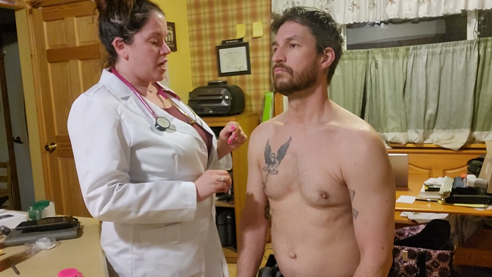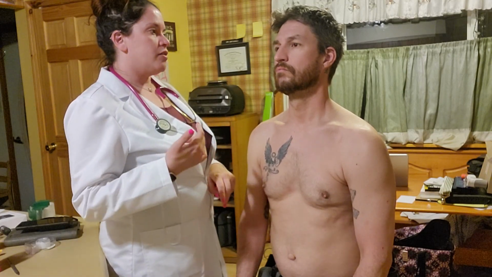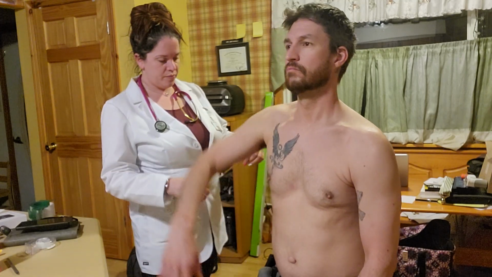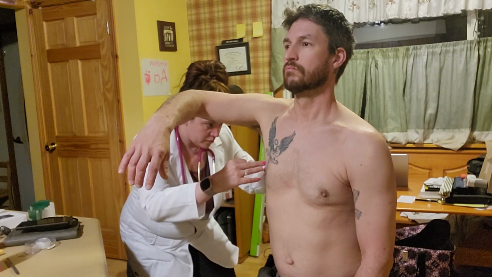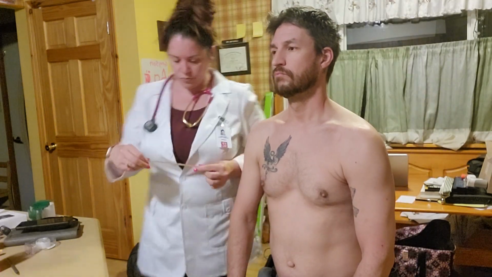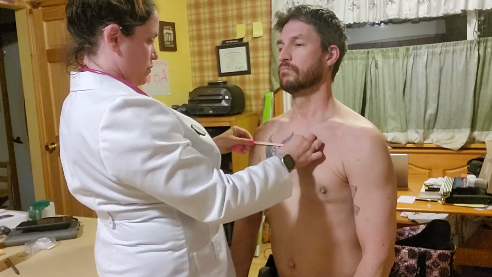Assessing the thorax for any deformities or asymmetry. And now I will measure the patient's anterior, posterior, lateral diameter. So I'm going to have the patient lift up their arm. Okay. The patient's anterior, posterior, lateral diameter is 2 to 1.